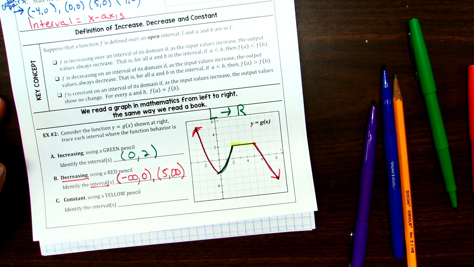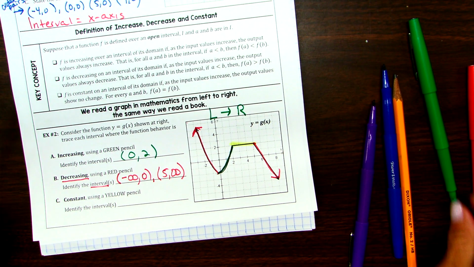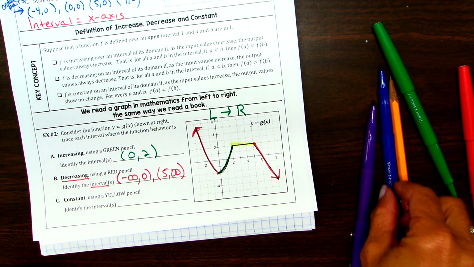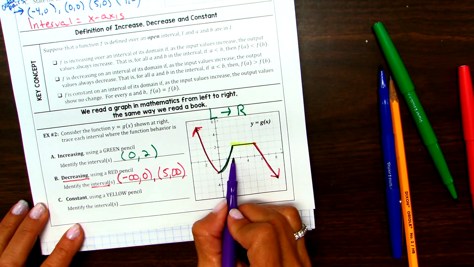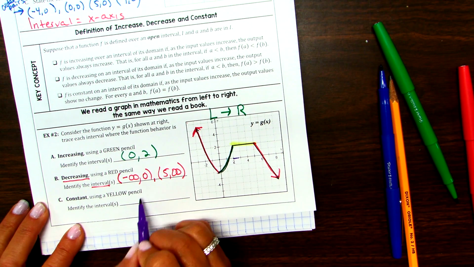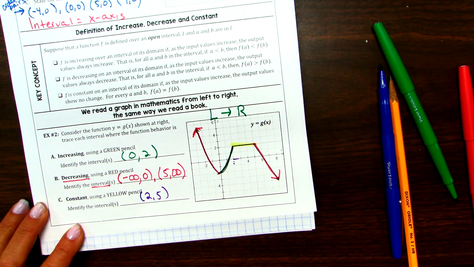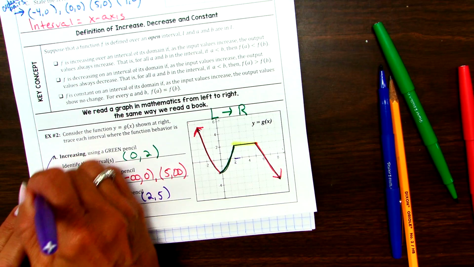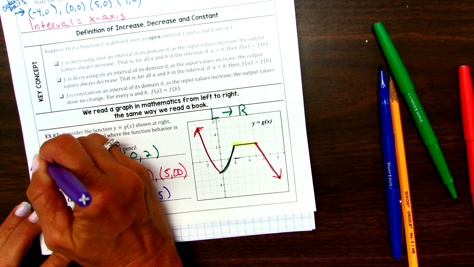It's like get a little break from going up the mountain. It's constant. All right? Same thing. We'll go ahead and call that from 2 to 5. Okay? All of this is interval notation.